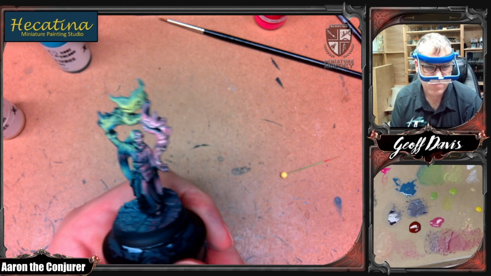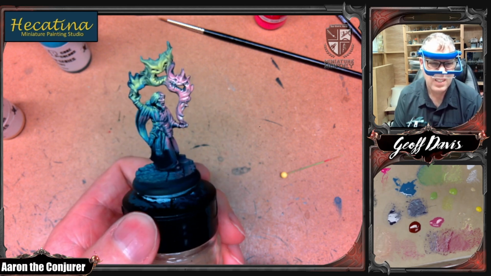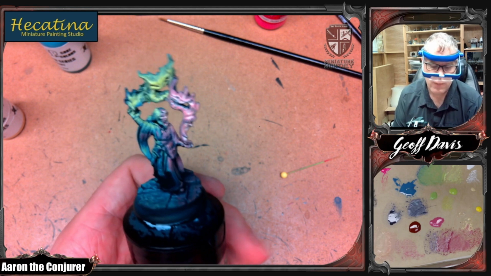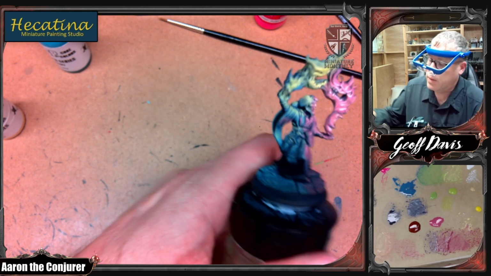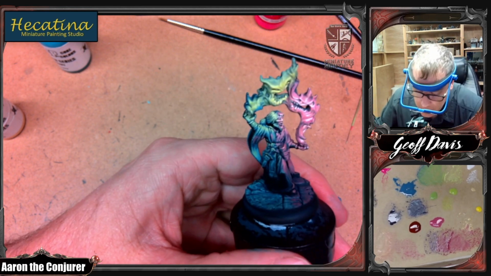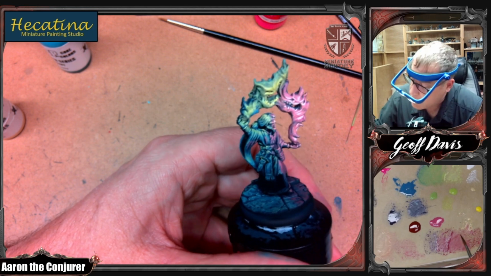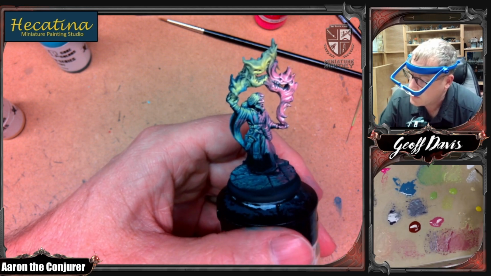There we go. And we have to bring the white back on the green side as well.